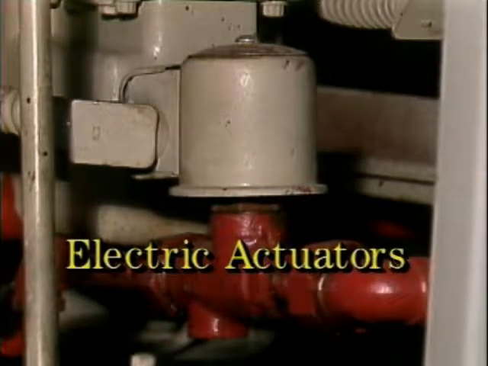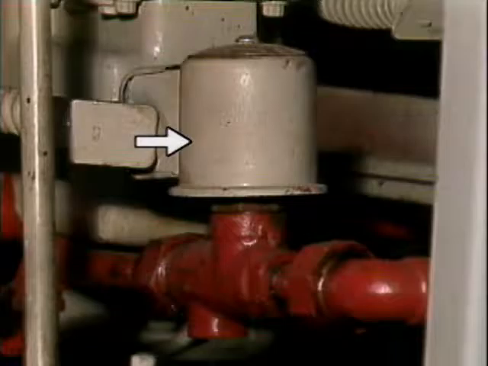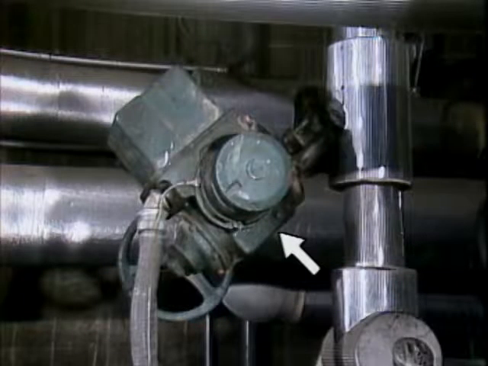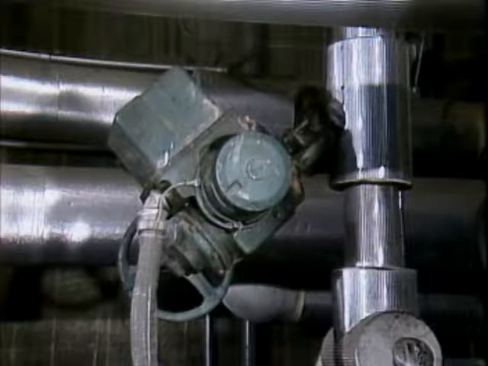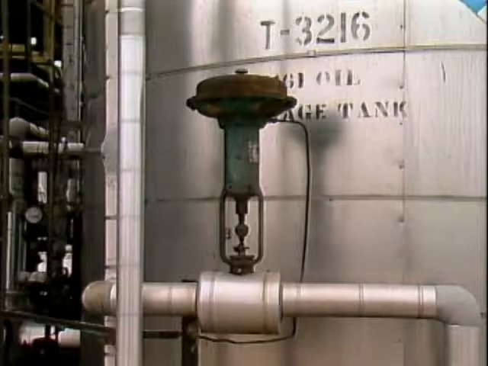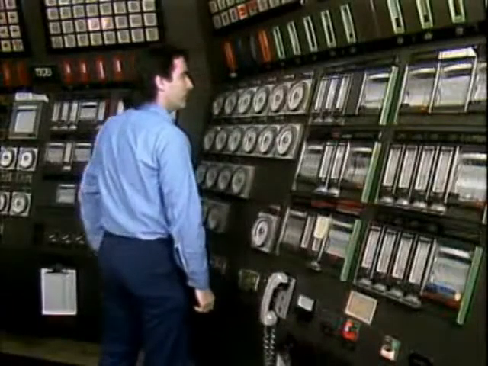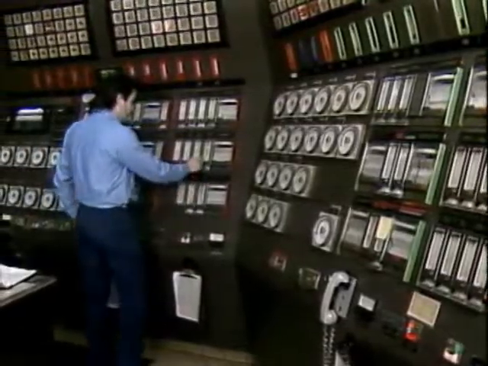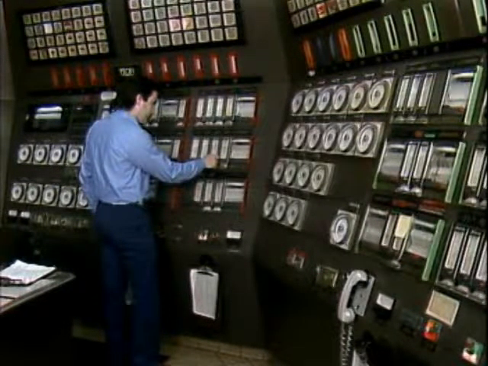Electric actuators use electricity to produce motion. They usually fall into one of two general classifications: solenoid actuators or motor-driven actuators. This type is often referred to as a motor operator. Regardless of the type of actuator that's used, valves with actuators are normally part of process control systems. From a control room, valves with actuators can be quickly and accurately positioned to deal with frequent flow changes.